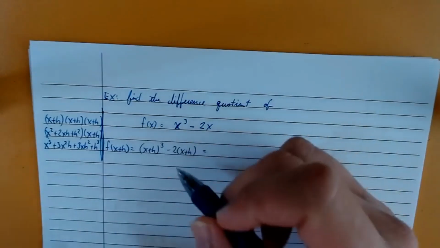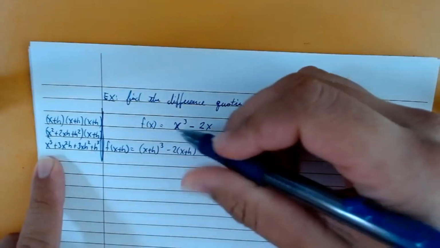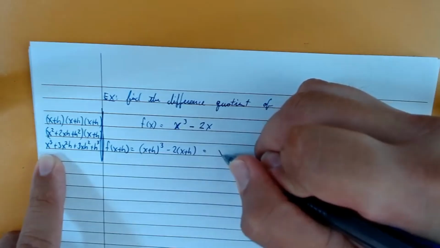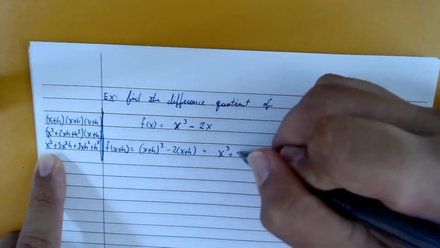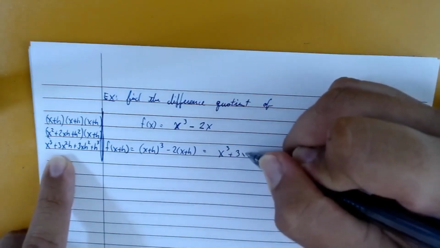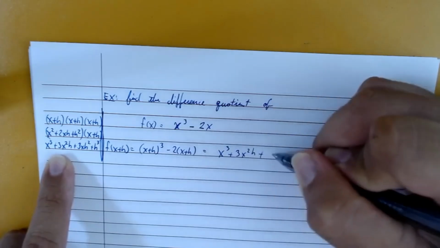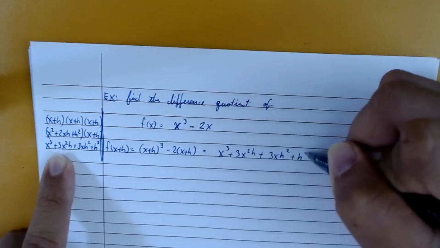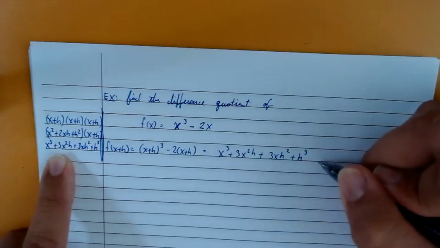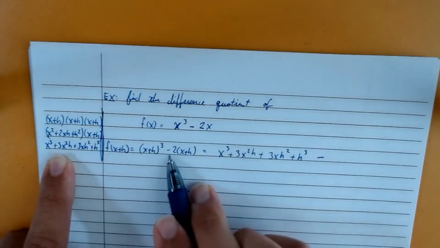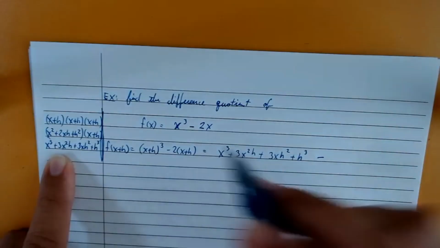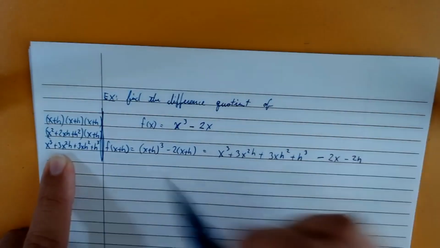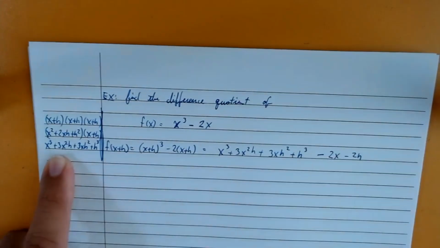So that's going to give us that expression: x to the third plus 3x squared h plus 3xh squared plus h to the third minus 2 times x plus h. Okay, well, minus 2x and minus 2h. I just distribute my minus 2.